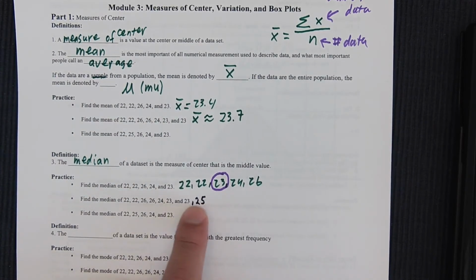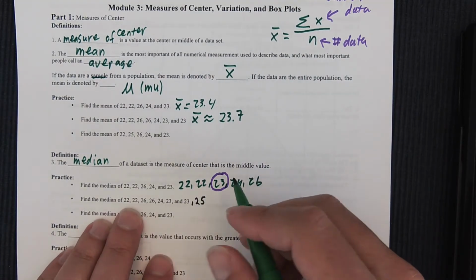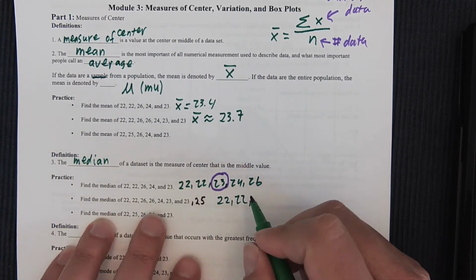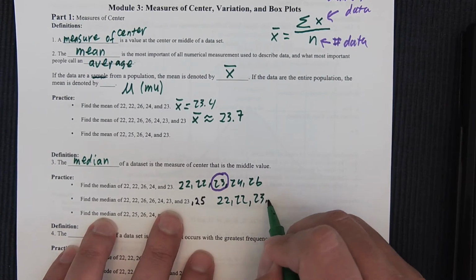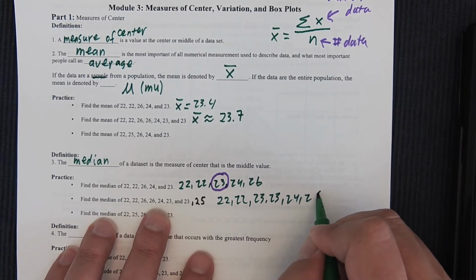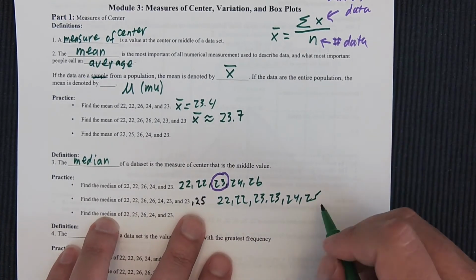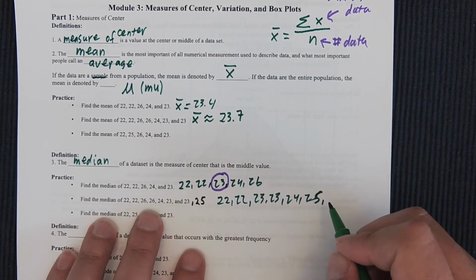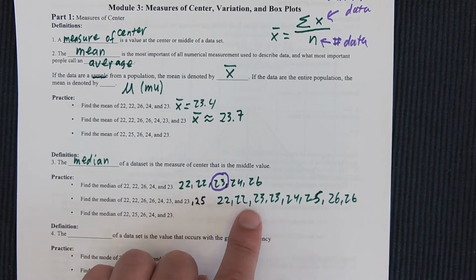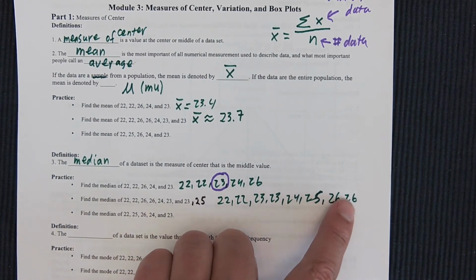For this data set, add 25 as another data value. I want to show you what happens when we do this. So I'm going to put this in order. Let's see, 22, 22, 23, 23, 24, 25, that's the one I added here, 26, 26. 1, 2, 3, 4, 5, 6, 7, 8.